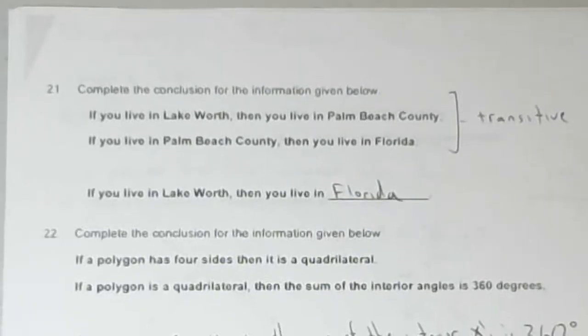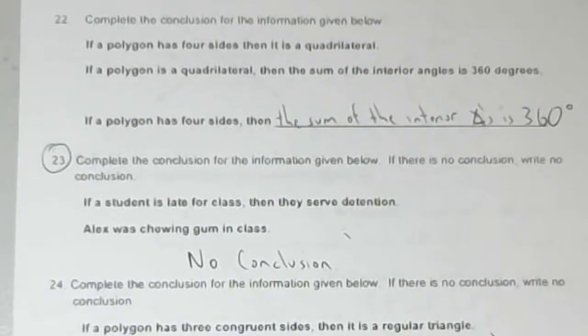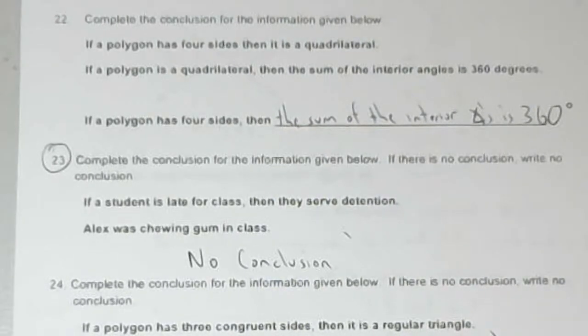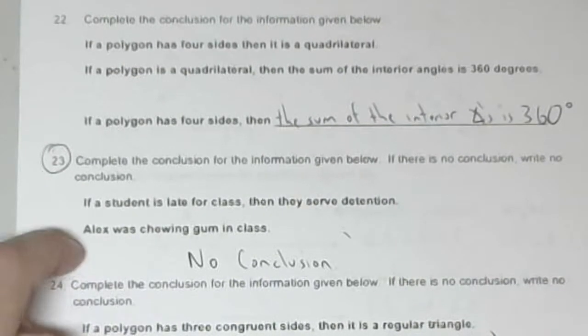Number 23, which asks, complete the conclusion for the information below. If there is no conclusion, write no conclusion. If a student is late for class, then they serve detention. Alex was chewing gum in class. Well, the hypothesis doesn't match. So for this one, there's no conclusion.